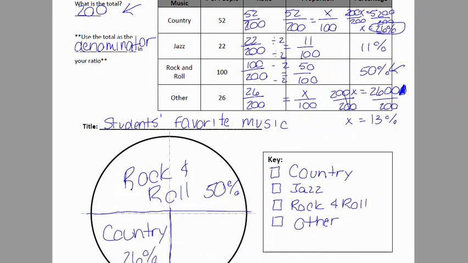And then now all that's left is to cut other and jazz. Other is 13%, whereas jazz is 11%. So other should be just slightly bigger than jazz, not by too much. I'm going to say this one's going to be other at 13%, and this one's going to be jazz at 11%. So really all I stuck to was that 50, 25, 75, and then the 12.5, which is half of 25.